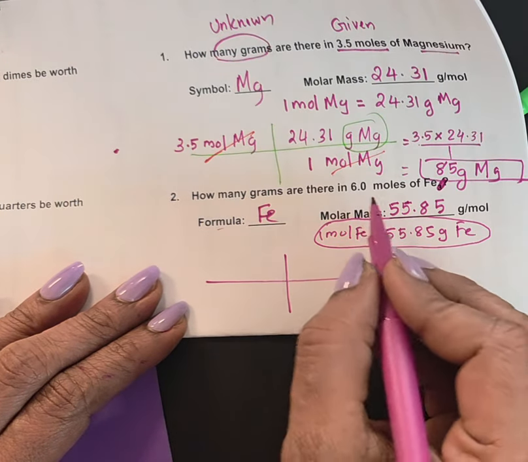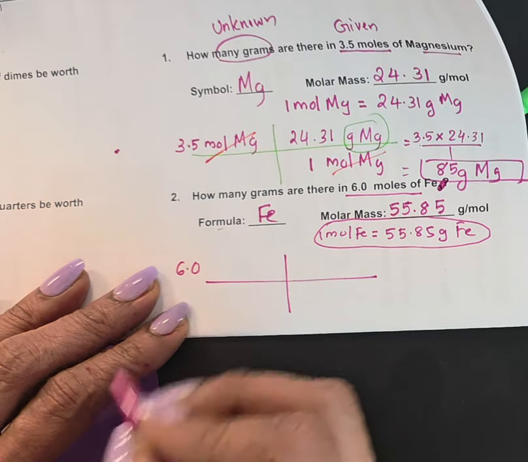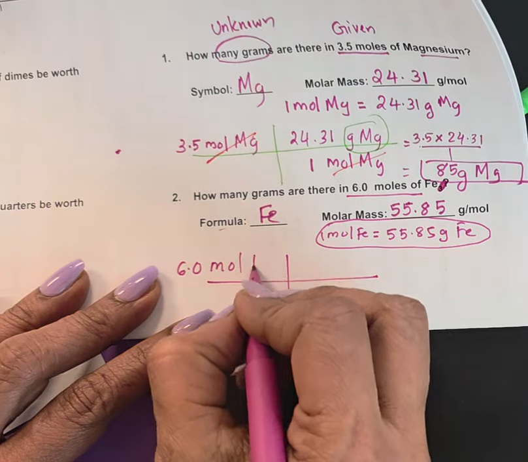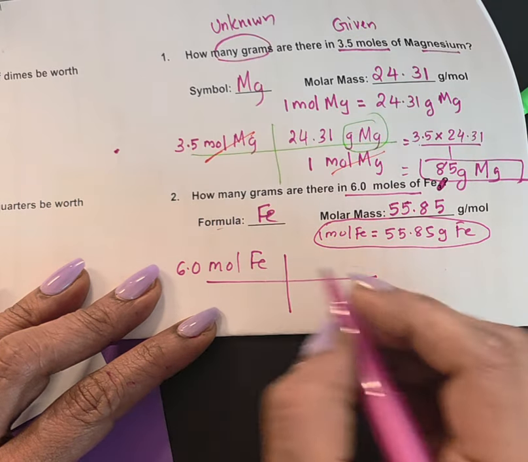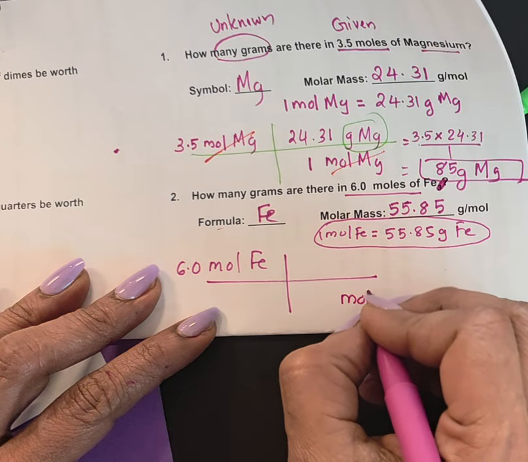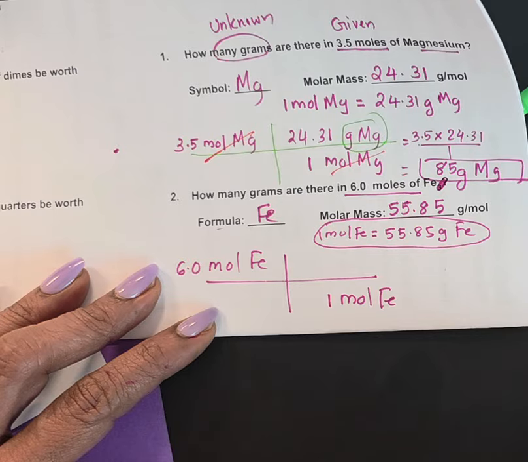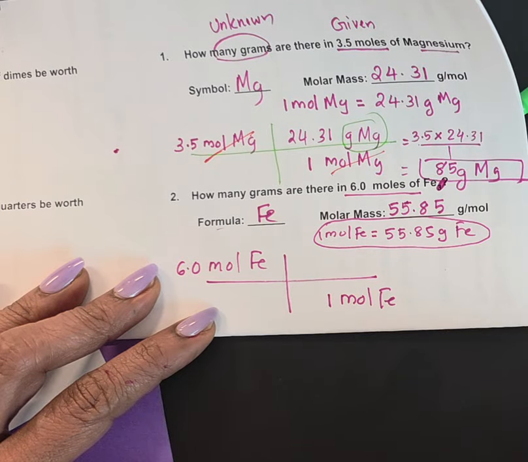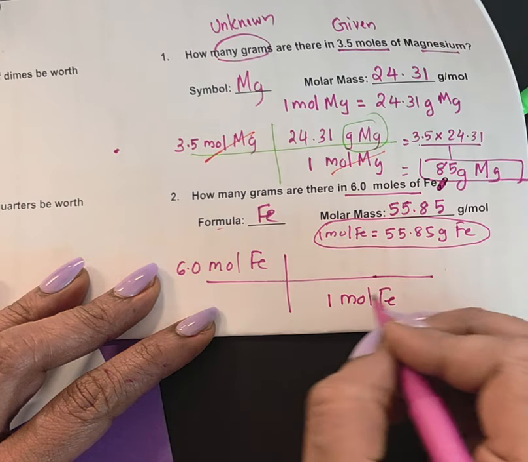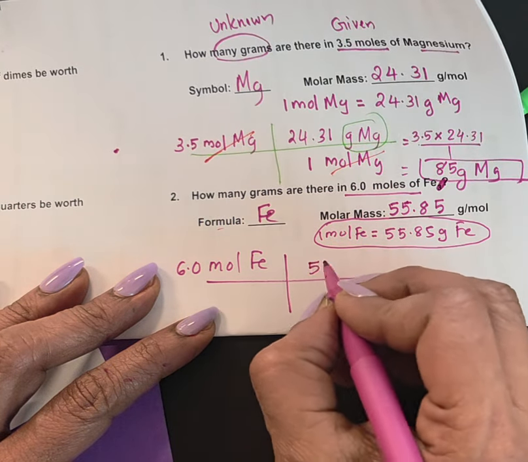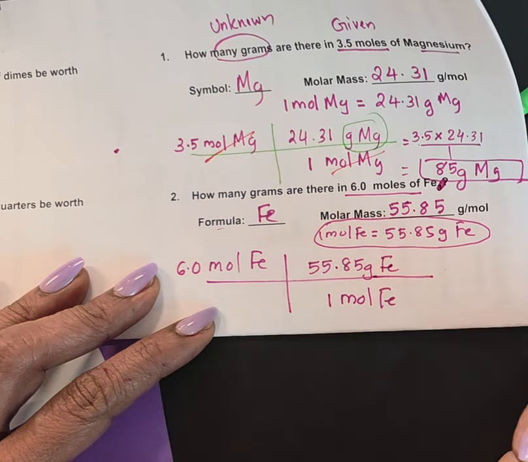Okay, so we'll start from the given. What is the given number? 6.0 moles of Fe. And since the unit is mole, I will write moles of Fe here. And I know moles will be always 1 mole. Yes. Is the test for this written? Yes, it's on paper. 1 mole of Fe is equal to 55.85 grams of Fe.